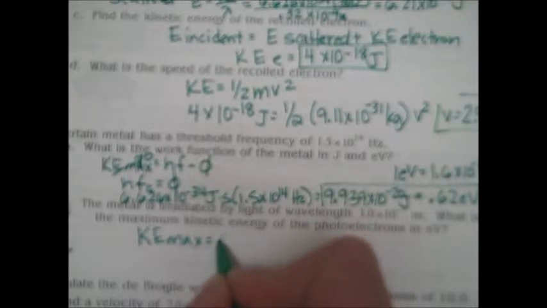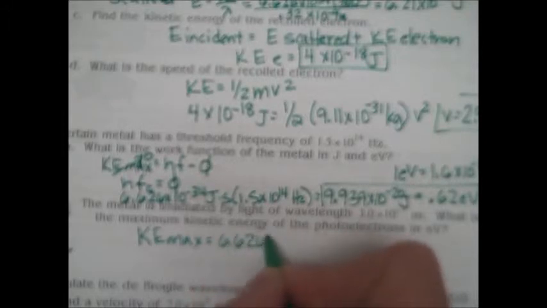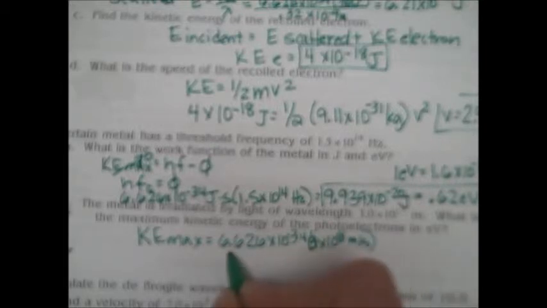If the metal is then irradiated by light of wavelength 3 times 10 to the minus 7, what's the maximum KE? So KE max would equal hf, or I'll have to do hc divided by lambda because it was given as the wavelength, minus the phi of 9.939 times 10 to the minus 20 joules.